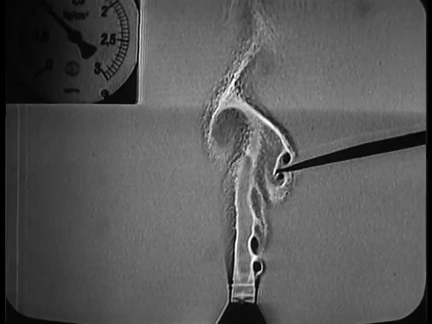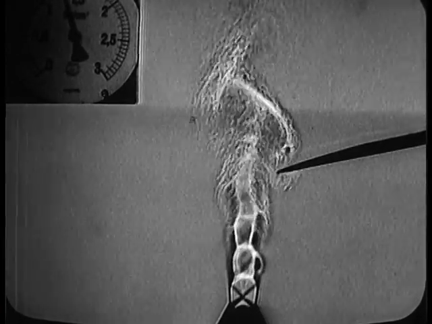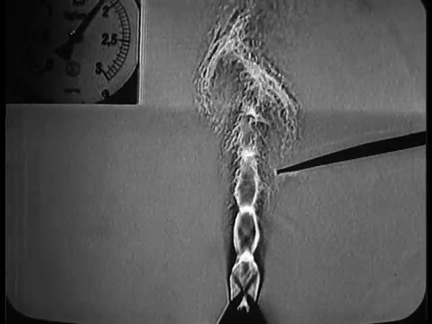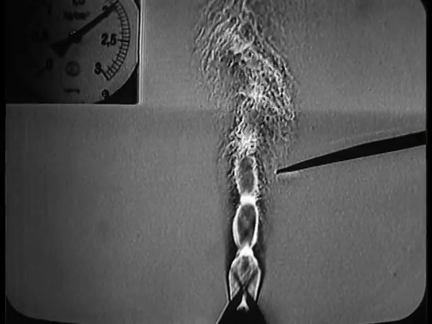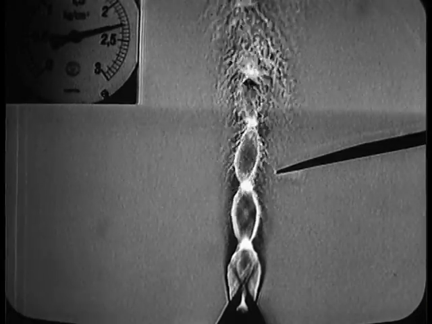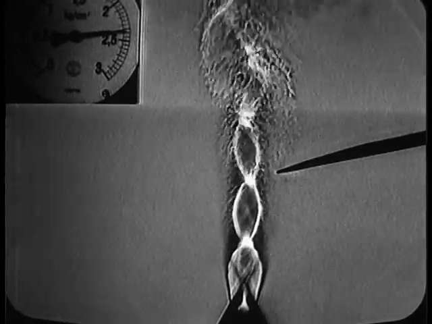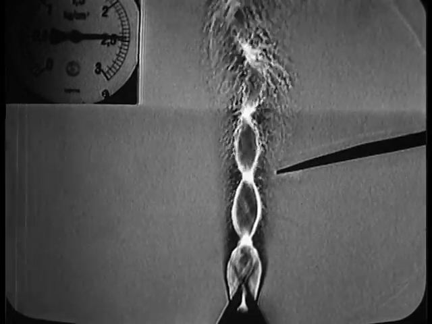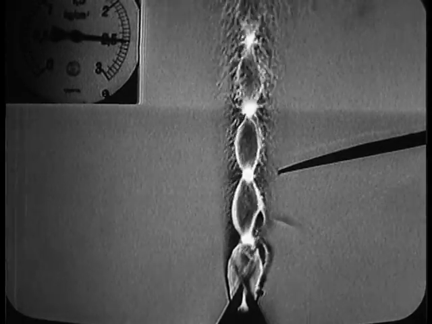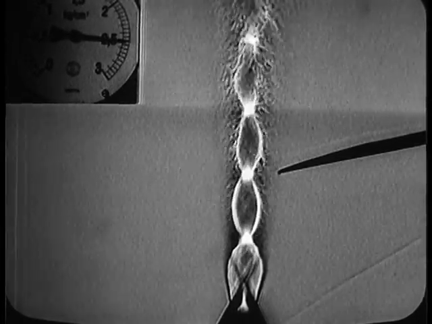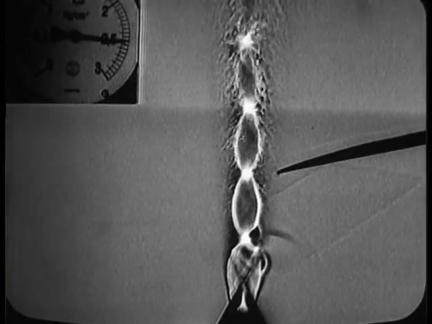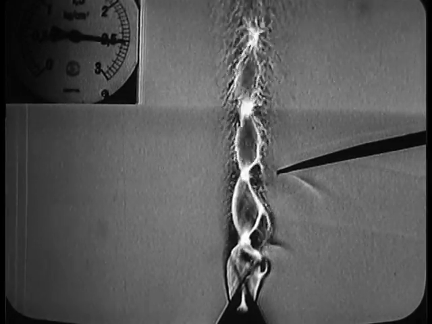The same, but now at a pressure ratio of 3.5. It is clear that in the case of alpha equal to minus 60 degrees, the interaction results are more violent than when alpha is plus 90 degrees.